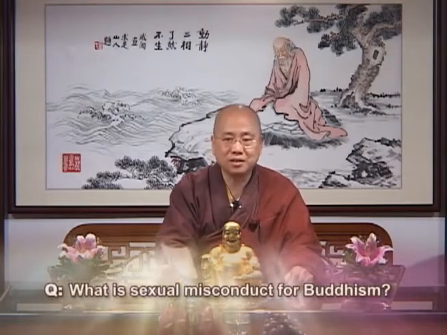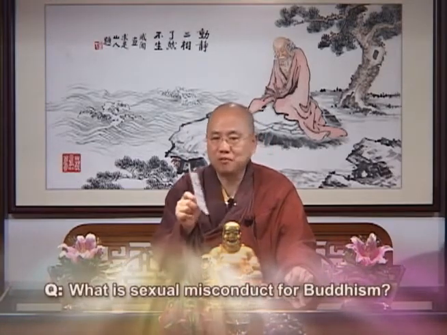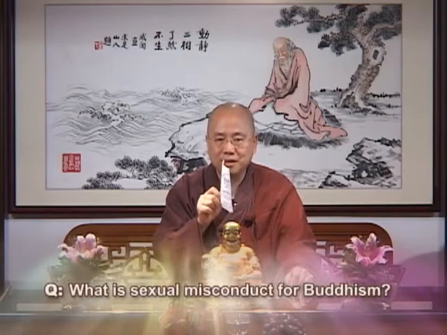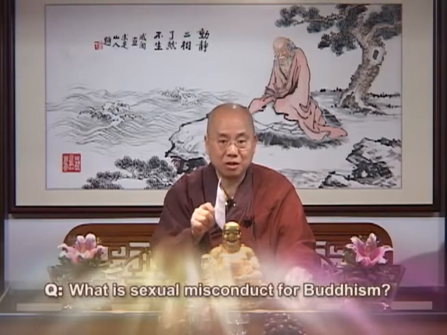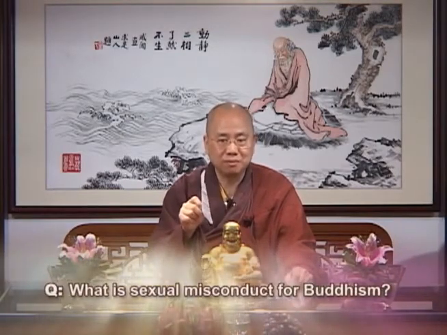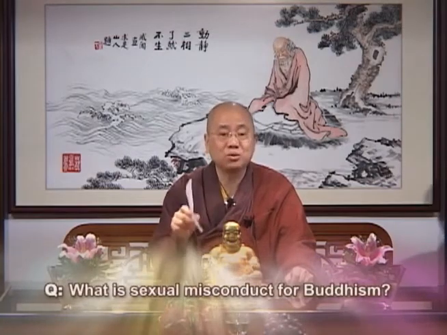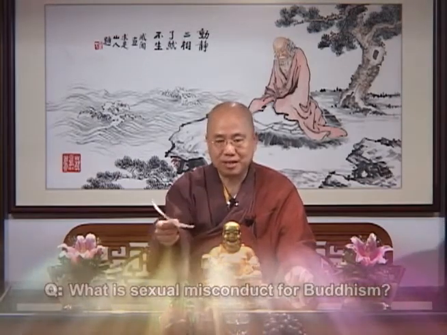Sexual misconduct is, if it's not a husband and wife relationship, a man and a woman, if it's not a legal husband and wife relationship and you're involved in that relationship, that's sexual misconduct. And of course, that includes prostitution. That includes a one-night stand, they call it. That includes all that kind of thing.